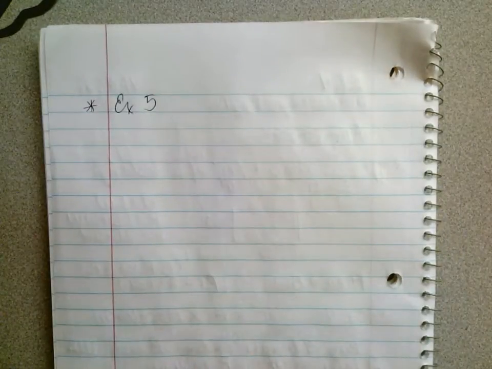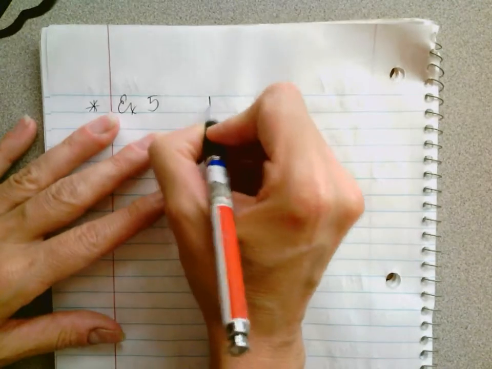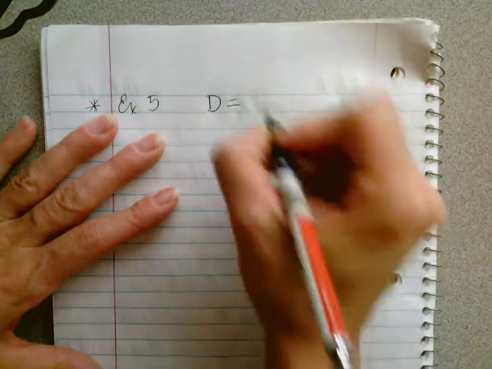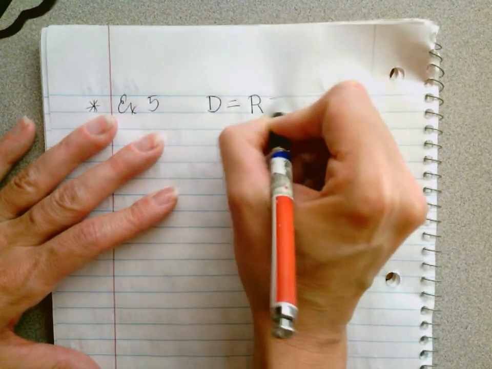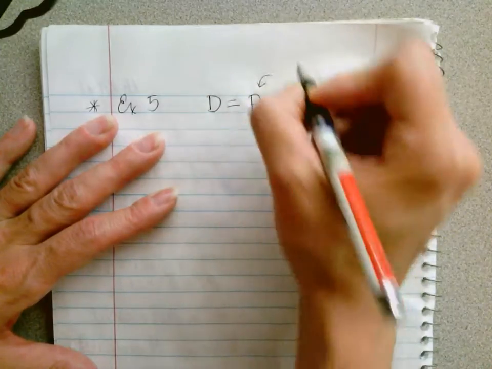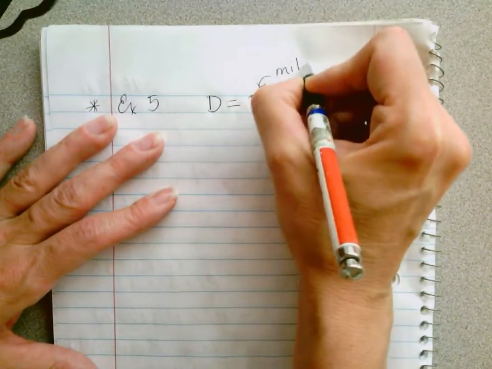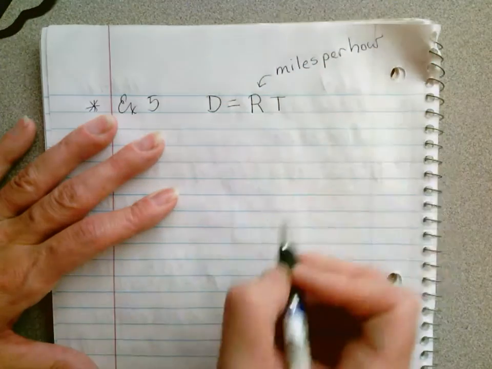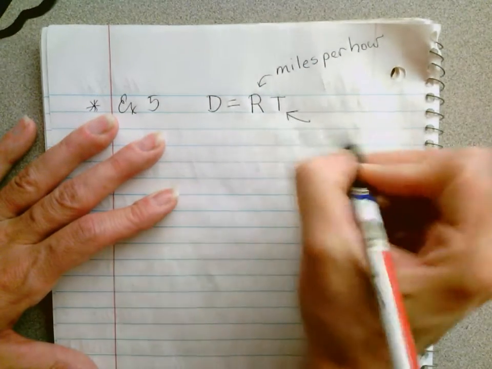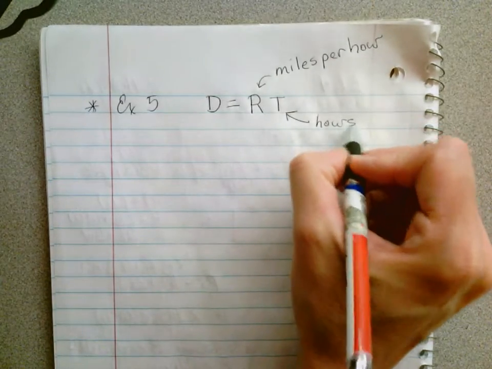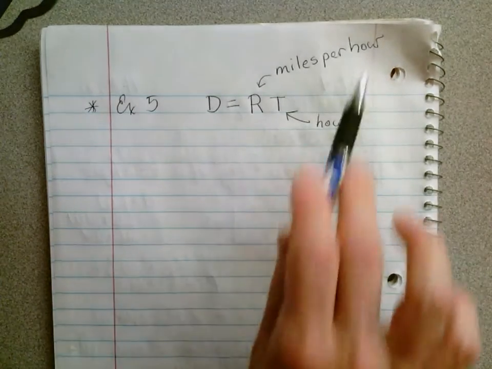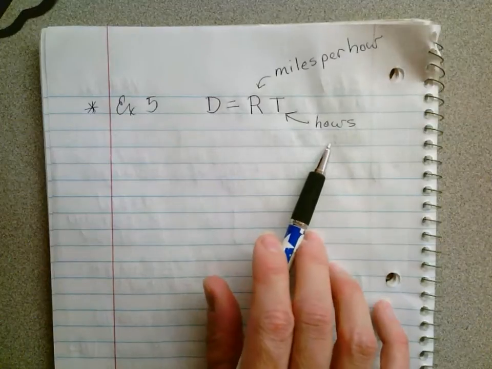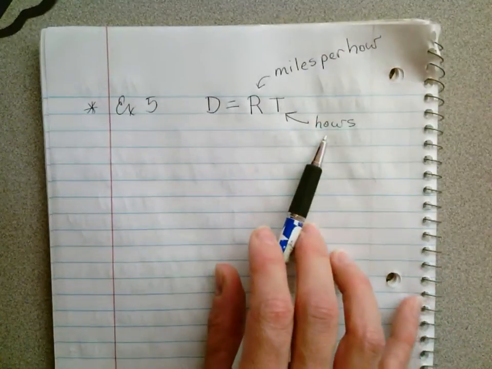Most of you are familiar with the formula for traveling. Anytime you travel, the distance traveled is equal to the rate multiplied by the time. So in America, we're traveling miles per hour. The time is going to be in hours. As long as it's hours here, it's hours here. If it's minutes here, it's minutes here.